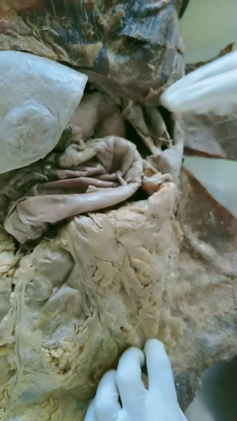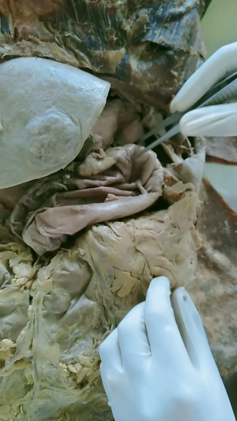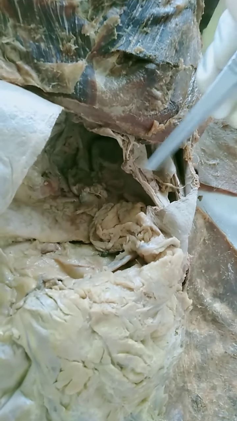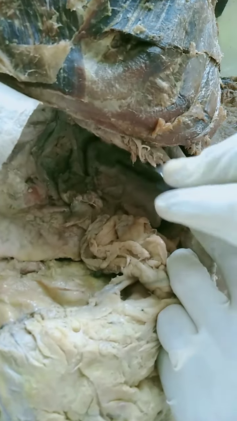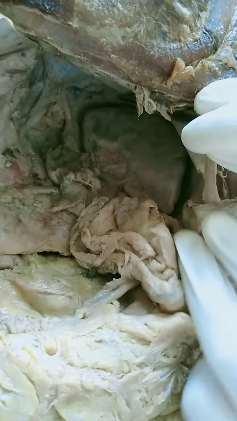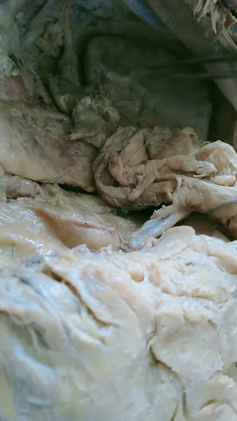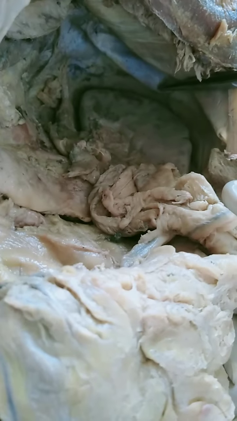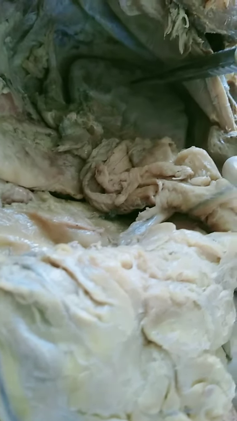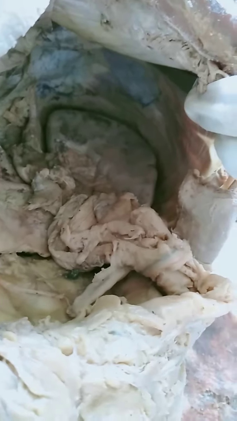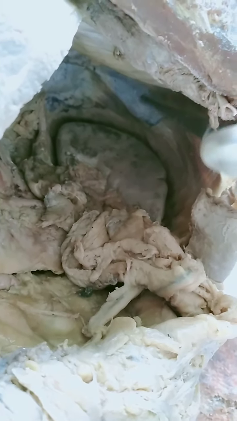Now, in order to visualize the spleen, I am going to remove the stomach. This is the stomach. Here, deep, you can see the spleen. It is located posterior to the stomach and anterior to the left kidney. Posterior to it is the left kidney and posterolaterally is the diaphragm. So, the spleen is obliquely wedged between the stomach, the left kidney and the diaphragm.